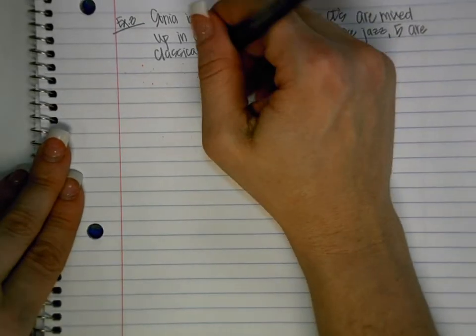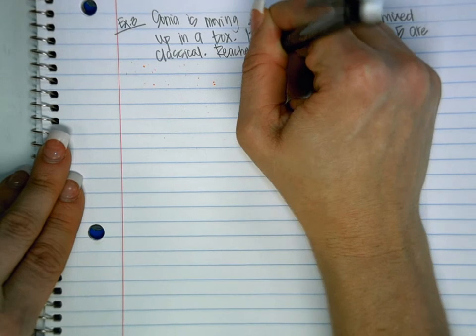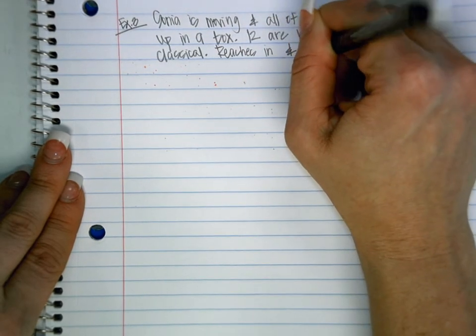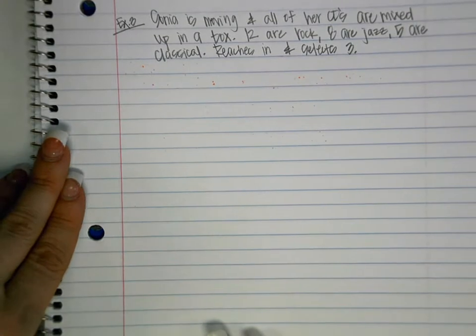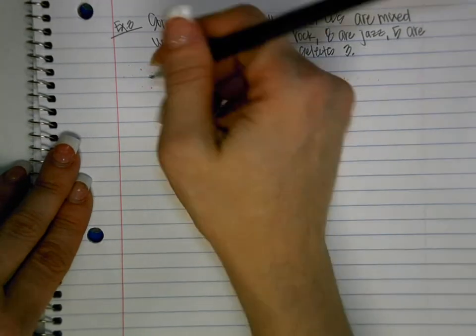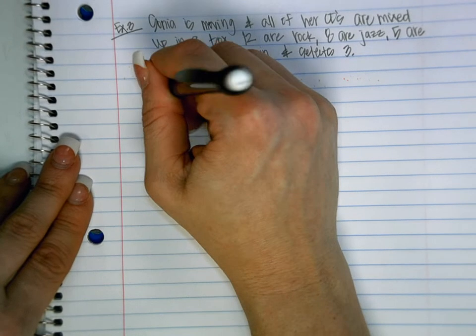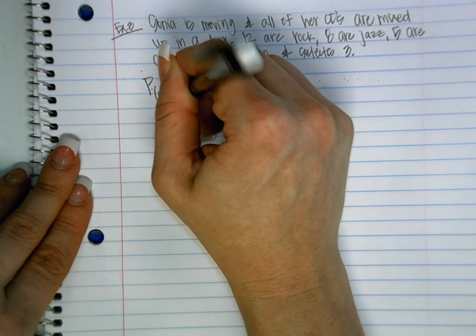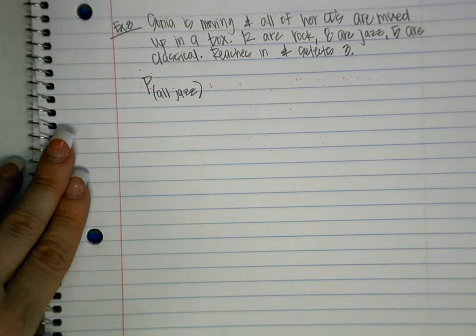If she reaches in and selects 3, I want you to find the probability first that all are jazz. So find the probability that all 3 are jazz.